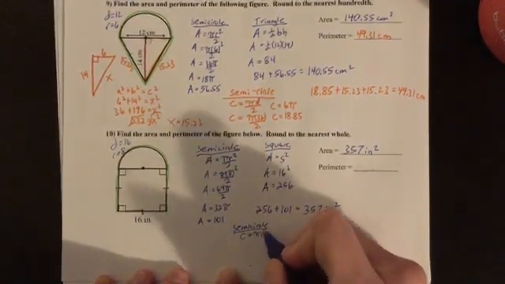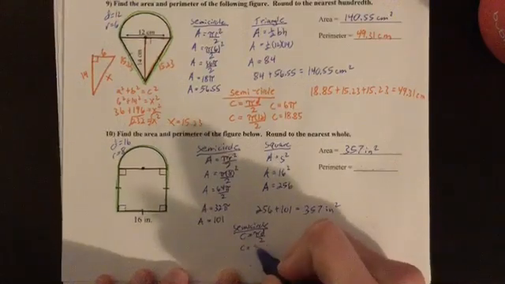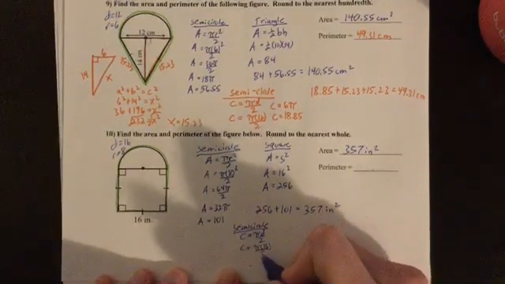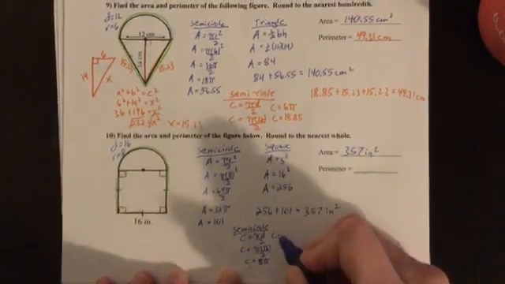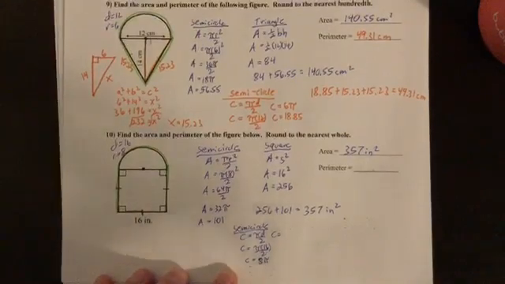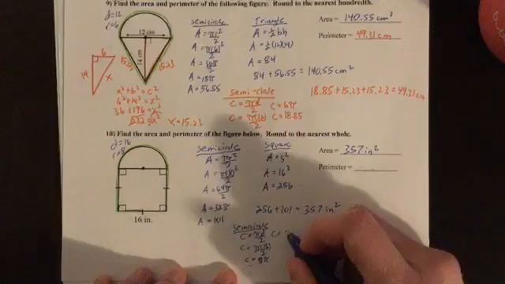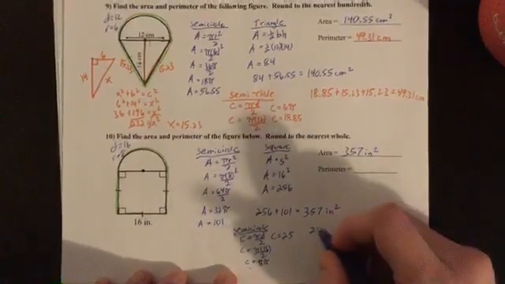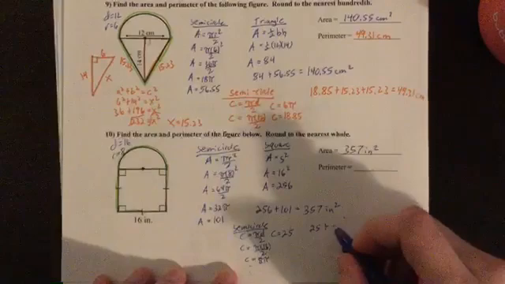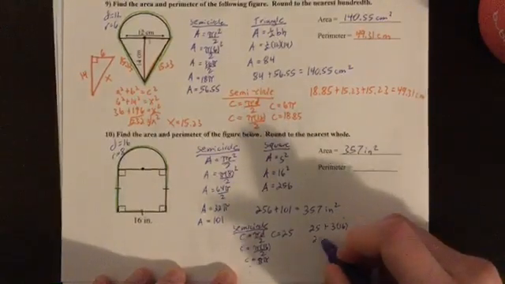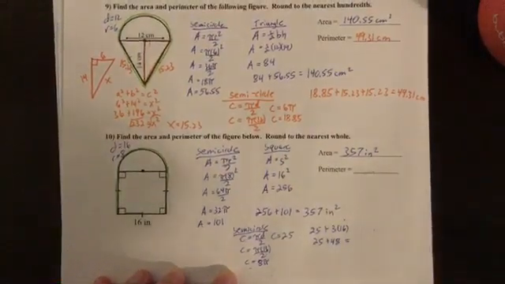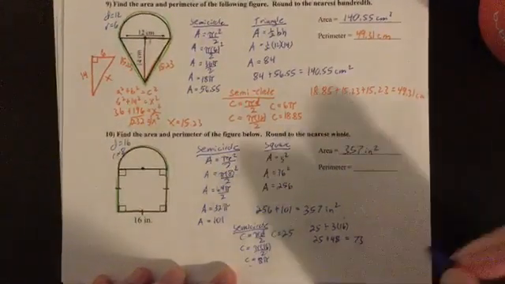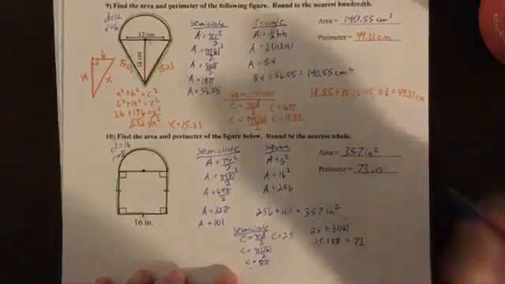Circumference equals pi times diameter divided by 2. So pi times 16 divided by 2, which is going to give us 8 pi, which will be, when we find out, 25.13, so rounded to the nearest whole, 25. So that'll be 25 plus our 3 sides of 16. So 25 plus 48, 73. Okay, so 73 inches for our perimeter.